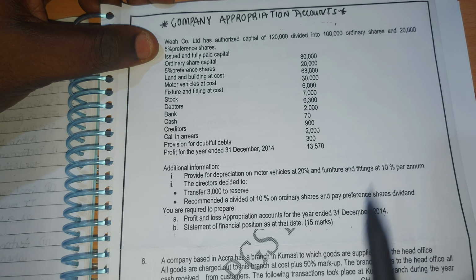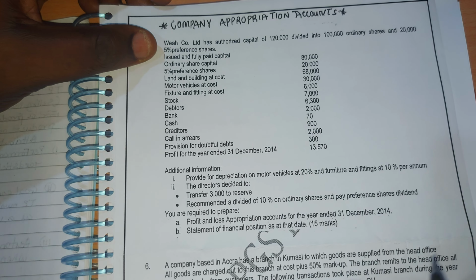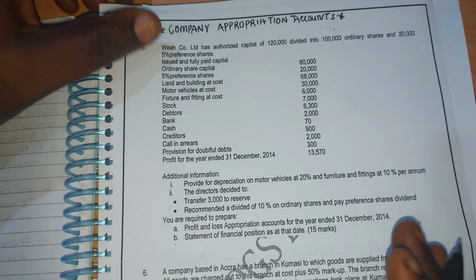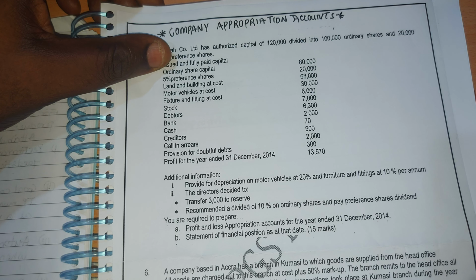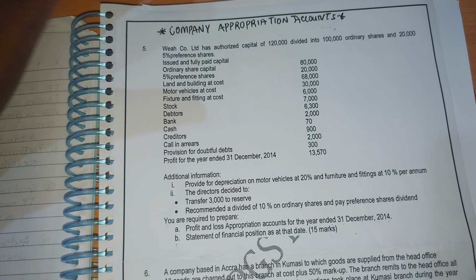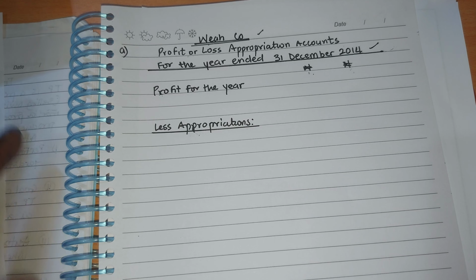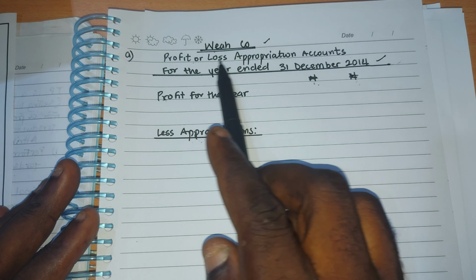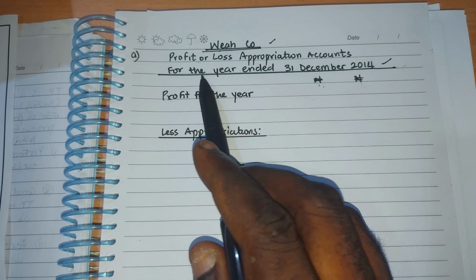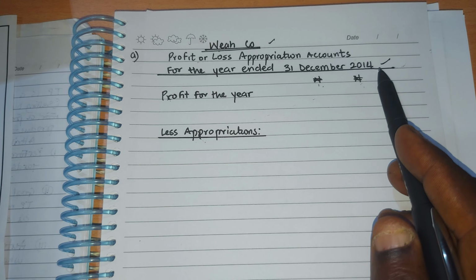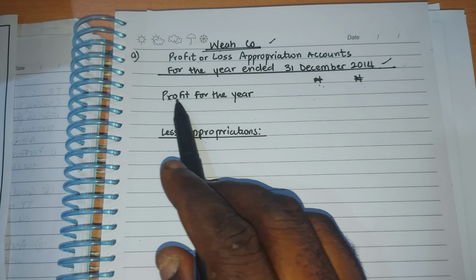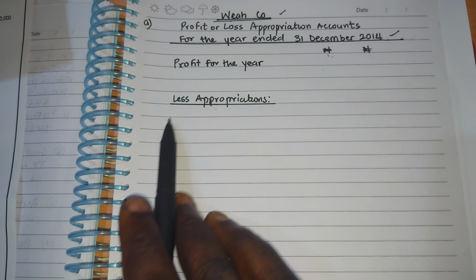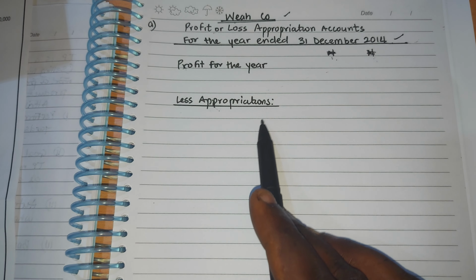Now, an appropriation account is used for the distribution of the profit that is made for the year. To do that, you first write out a format in this manner. You have the name of the company, the profit and loss appropriation account for the year ended 31st December 2014. Then profit for the year, you have your two naira columns, then the less appropriations.